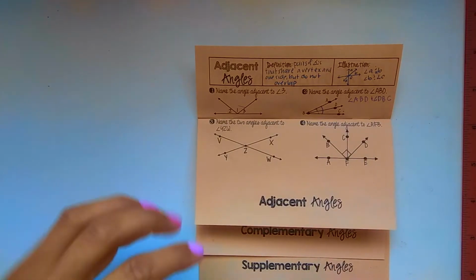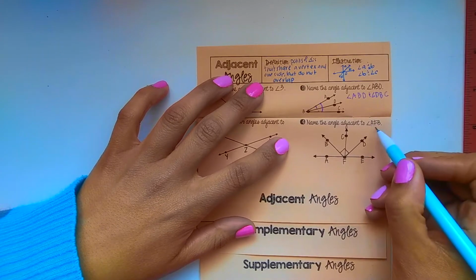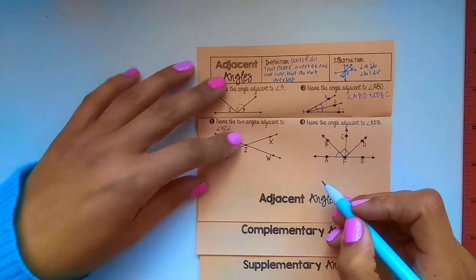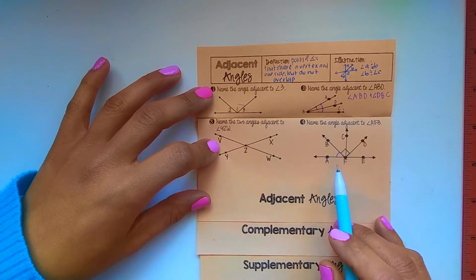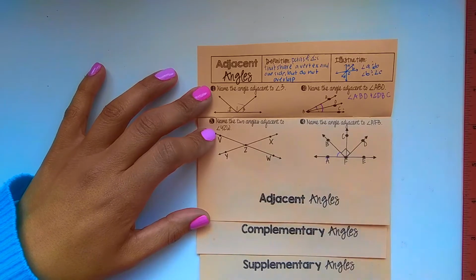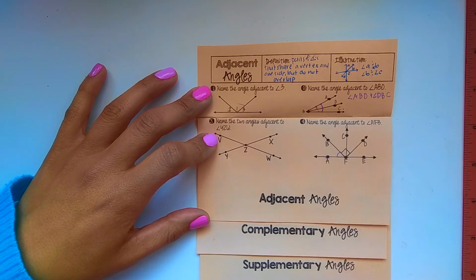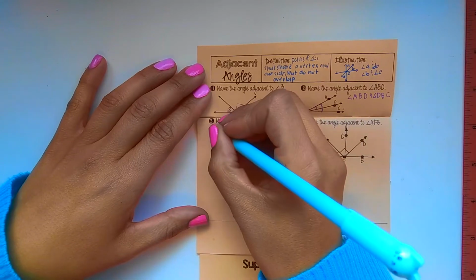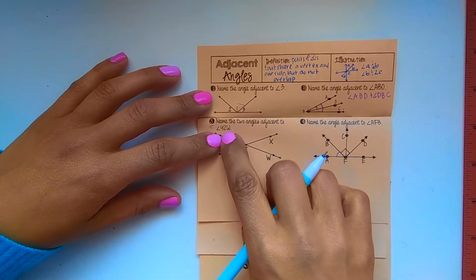Remember, when it has three letters like that, in this case it's angle AFB, so this right here. For this one, tell me which one is the neighboring angle, the adjacent angle. And for this one, name the two angles adjacent to YZW. So then I'm going to have you go ahead and do number 3 on your puzzle. Name the two angles that are adjacent to that angle right there.